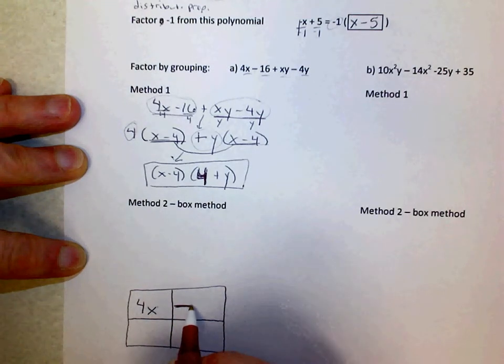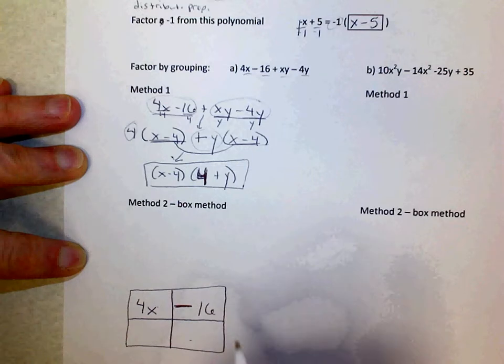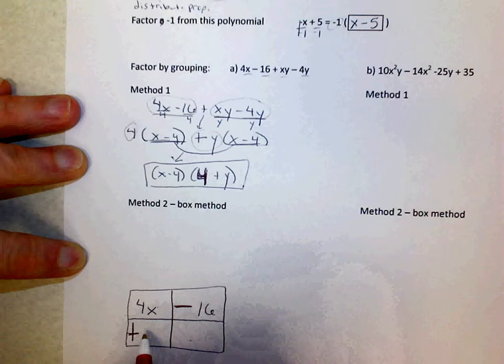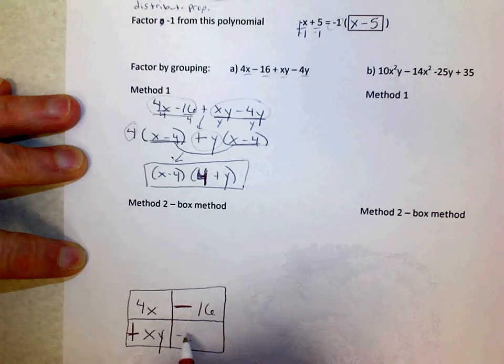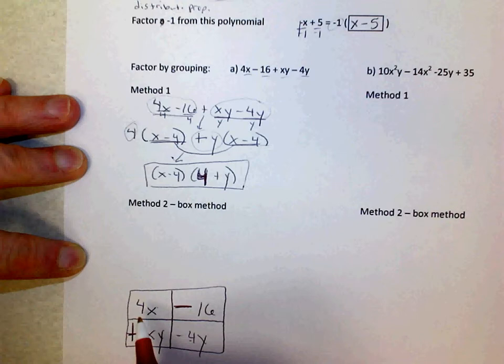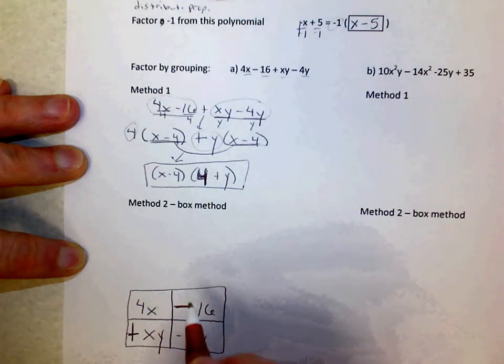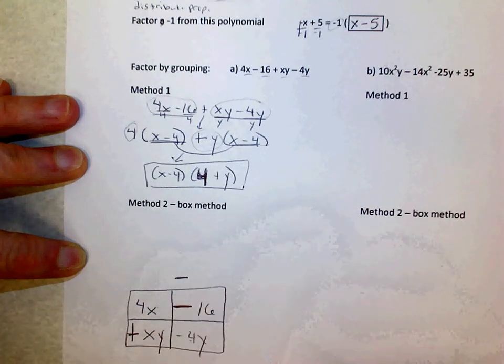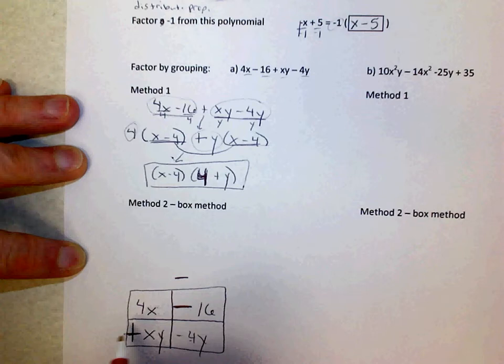Minus 16 in the second one. Plus, and again I'm emphasizing the sign, xy in the third one, and minus 4y in the last one. I don't care what sign the last one has. I don't really care what sign the first one has as long as it's positive. But notice, this sign is minus, I bring out a minus. This sign is plus, I bring out a plus.